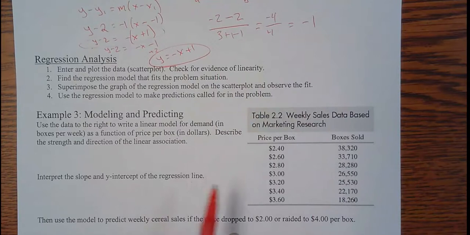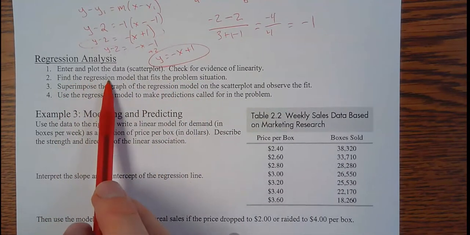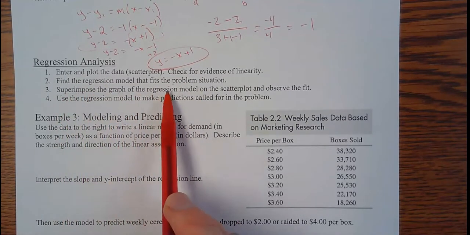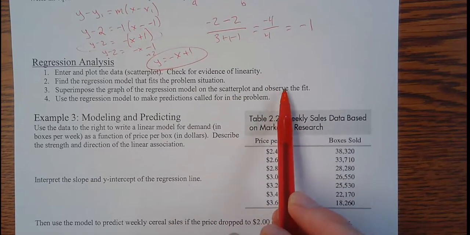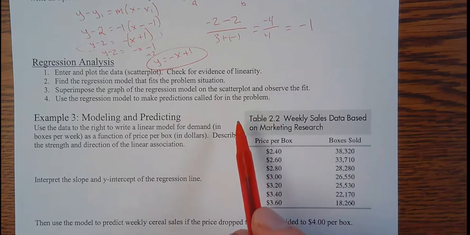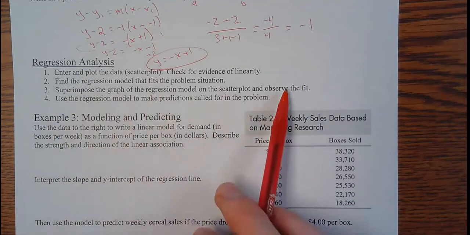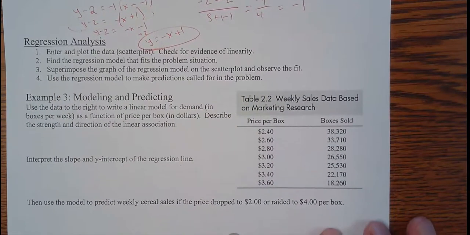Does it look like it's straight? Find the regression model that fits the problem situation. Sometimes it's linear, sometimes it's curved. Superimpose the graph of the regression model on there and observe the fit. So once you run the regression line, graph them together, and then if it looks like it fits, then use it to make predictions. Okay, so here we go.